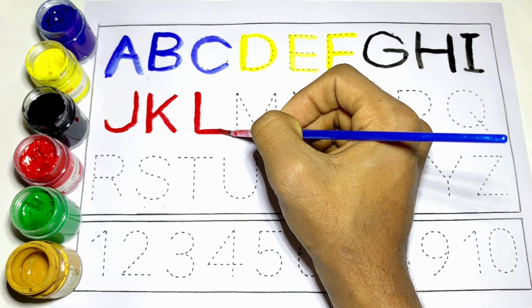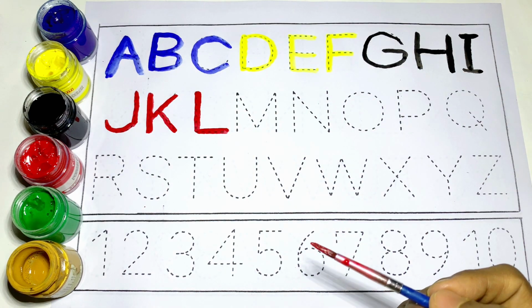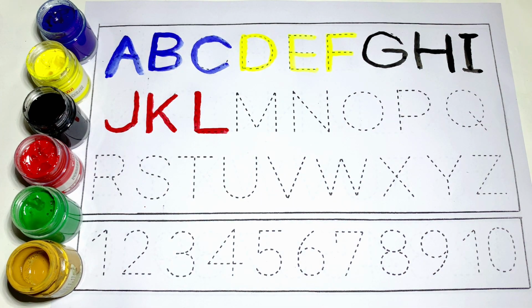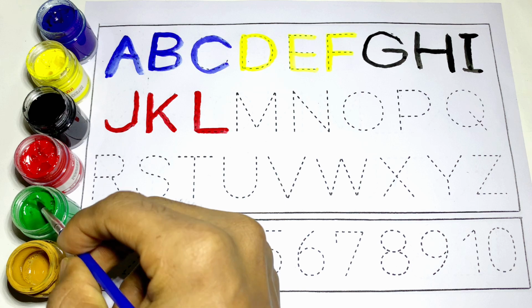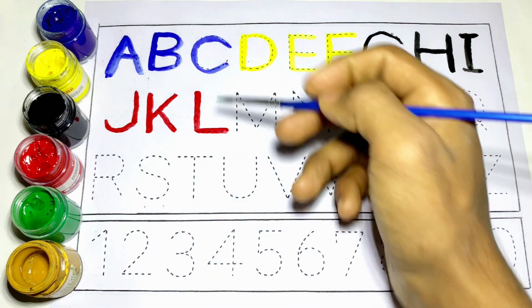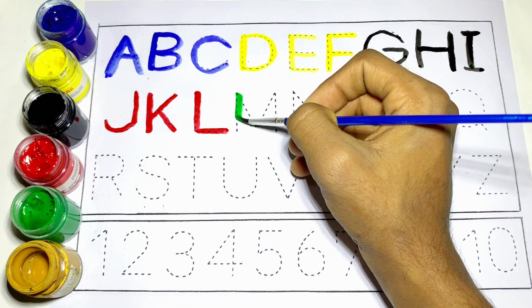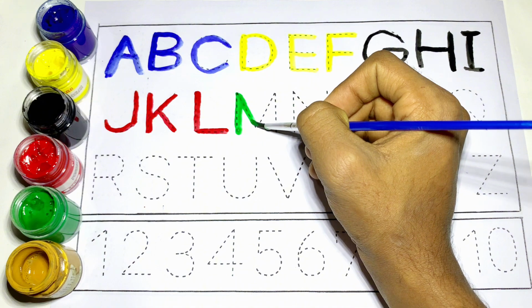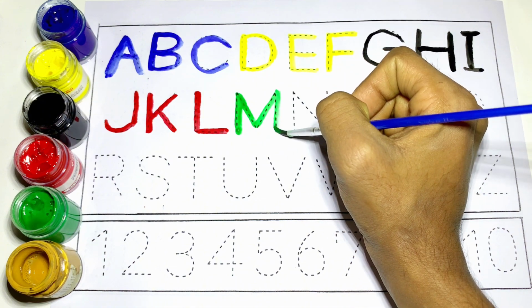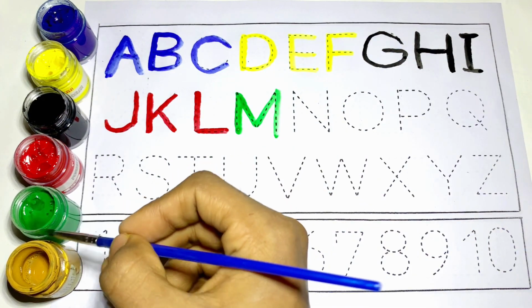L is for lion. L is for lemon. Kids now draw M. M is for moon. M is for mango. And use green color. Kids again use green color and draw N.